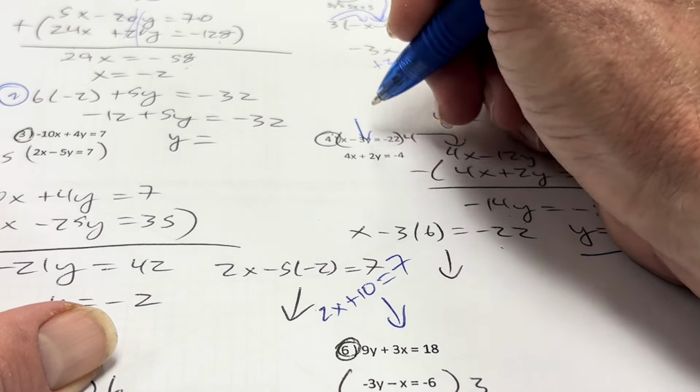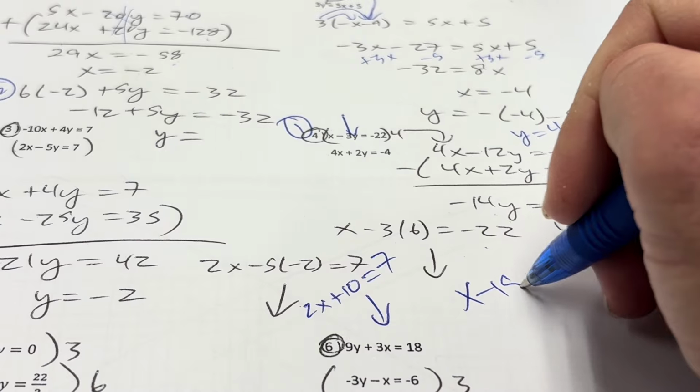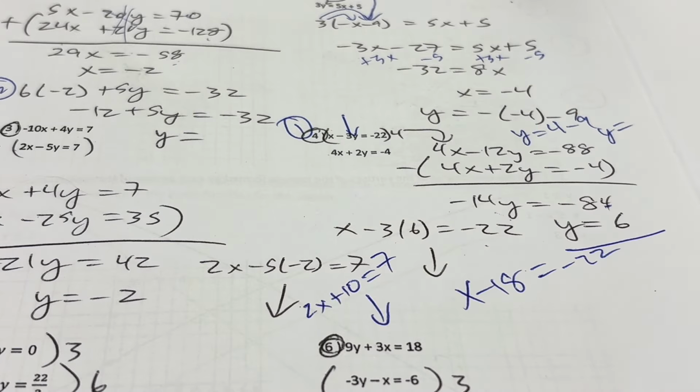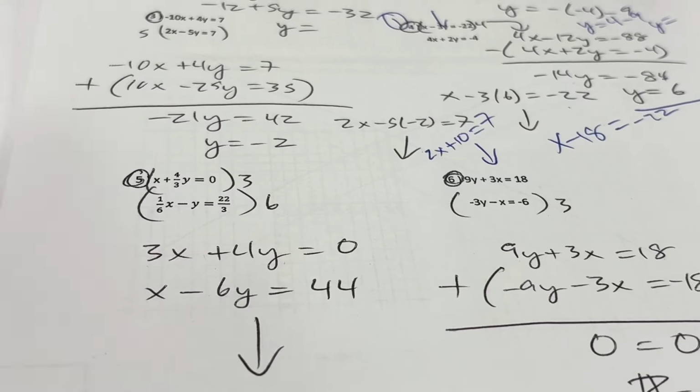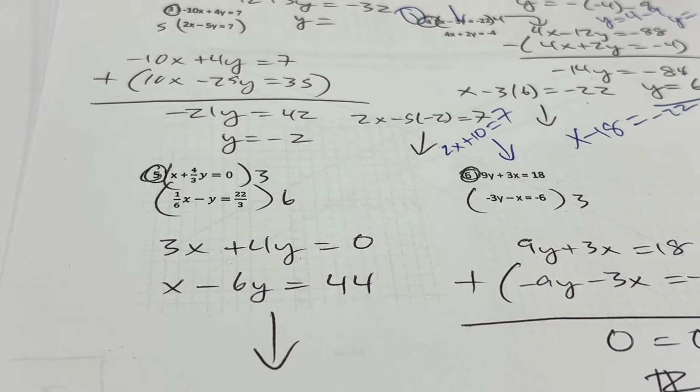So I'm definitely going to use equation 1 here. X minus 3y is negative 22. X minus 18 is negative 22. Add 18 to both sides, and you'll get your answer. Then they get interesting.